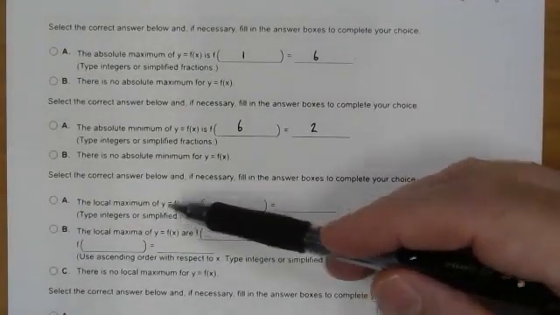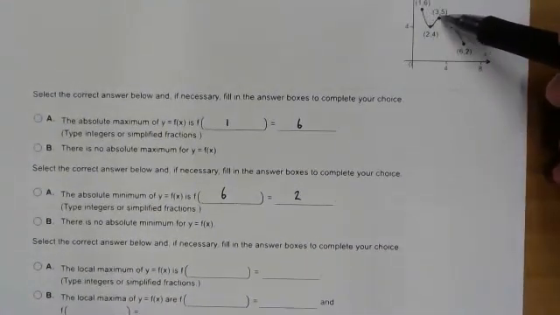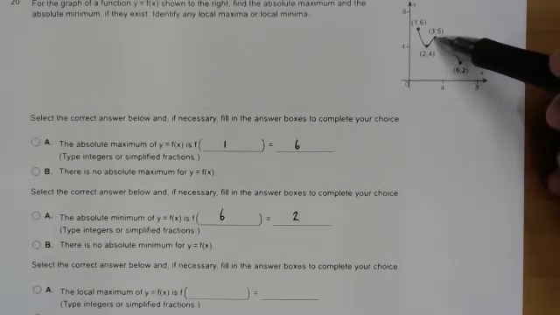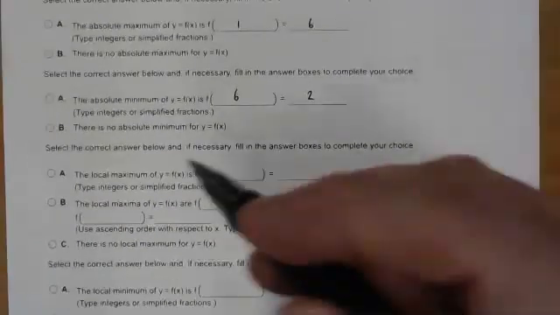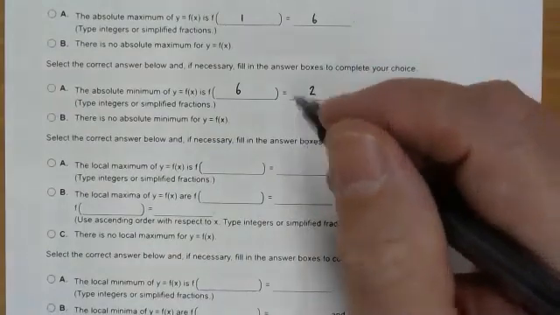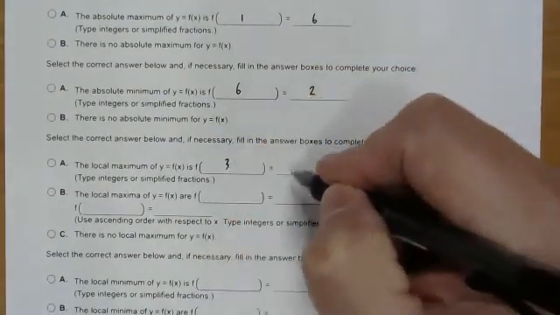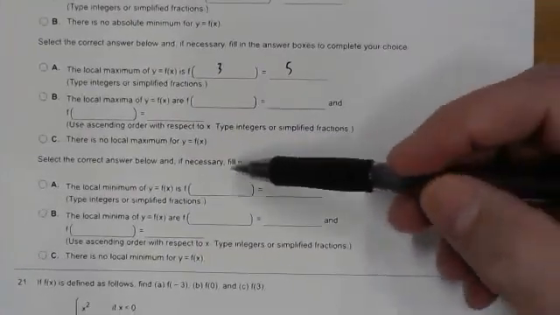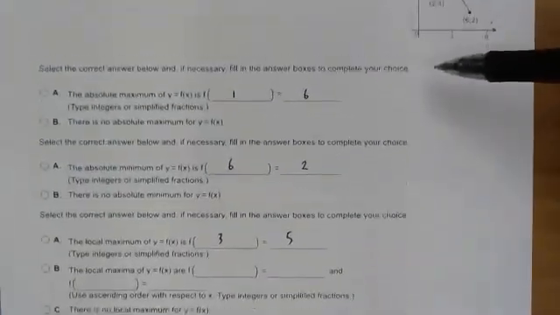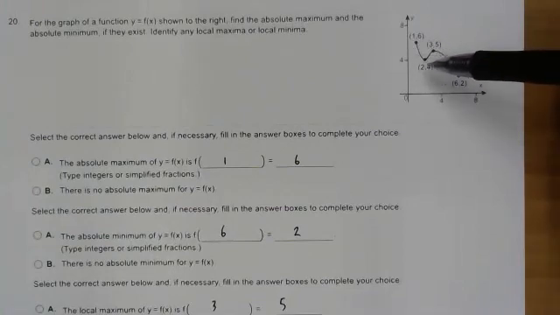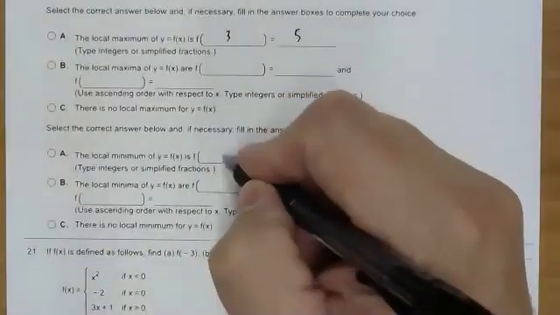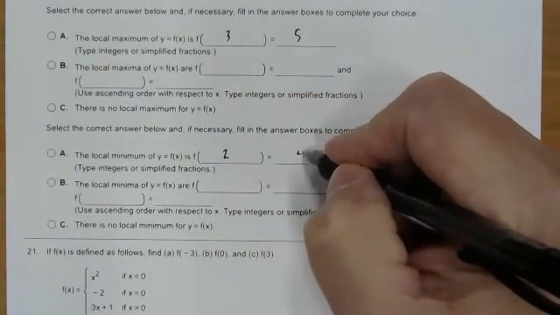Now the local maximum. The local is like a mountain peak where you've got both sides. So this is a local maximum. It occurs at (3, 5), so x is 3 and y is 5. So the local maximum is f of 3 equals 5. And then finally, I think they're going to ask about a local minimum. Are there any valleys here? Yeah, there's one. It occurs when x is 2 and the value is 4. So f of 2 equals 4.